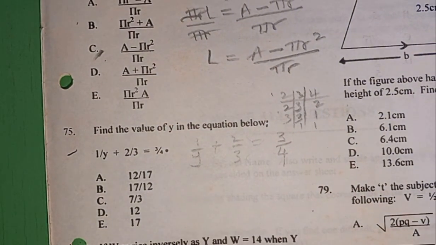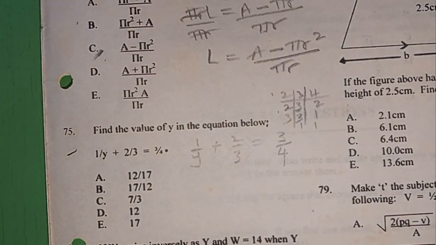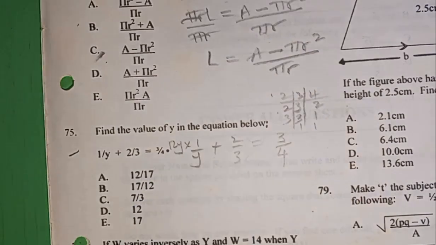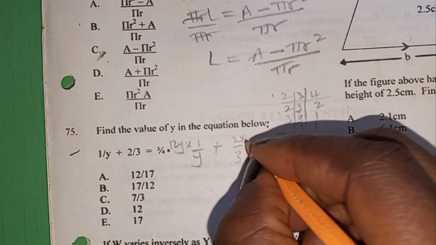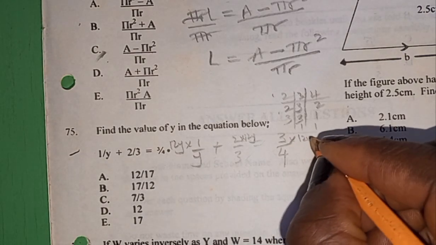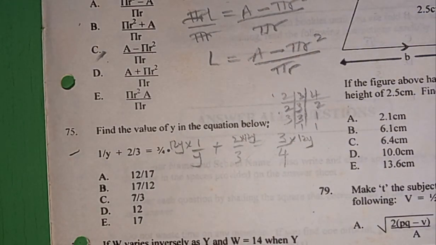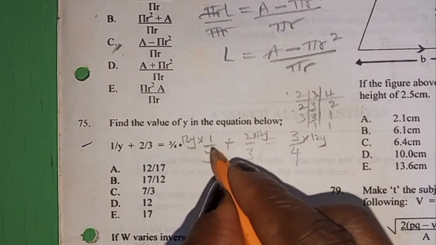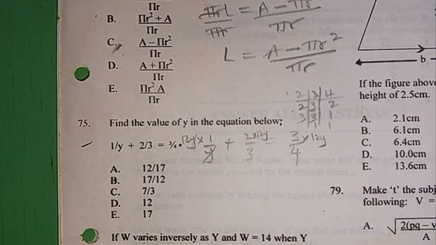Since we have y, the LCM will be 12 times y, 12y. So to clear fractions is very easy. I will multiply here by 12y, multiply here by 12y, and multiply this place by 12y. Individually multiply them by the LCM. So by so doing, we now start clearing fractions. So y will cancel y. That is the name, clearing fractions.